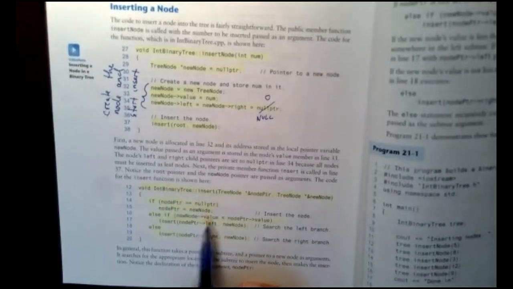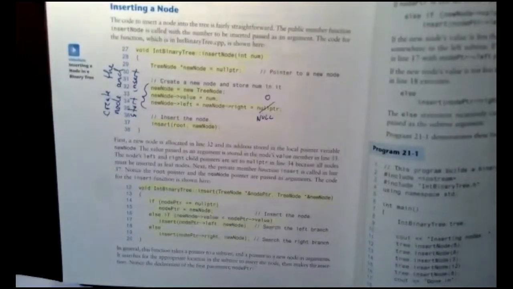If I take the value and compare it to that node's value, if it's less than, check this out. My pointer now gets the left pointer and my new node still goes in. So this is in fact a what? Recursive. Yeah, it's a recursive call. And could we do it with a while loop? The answer is yes.